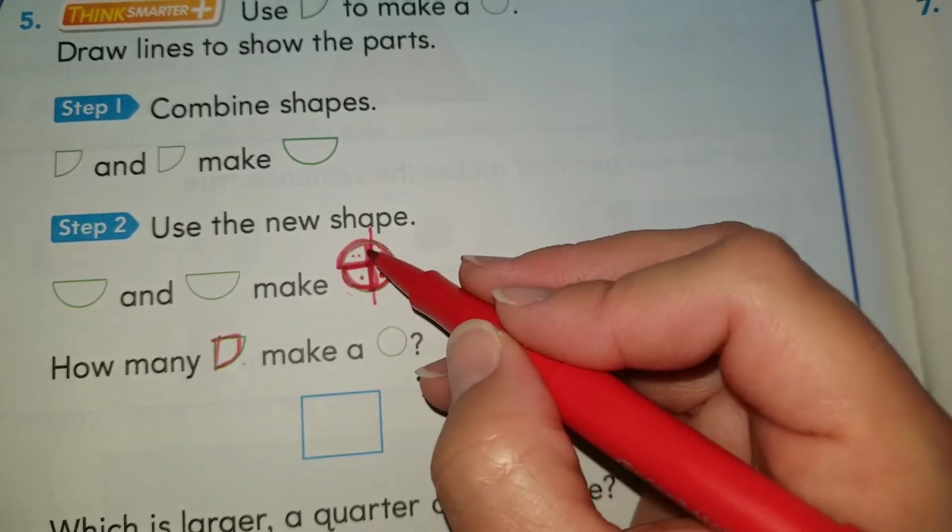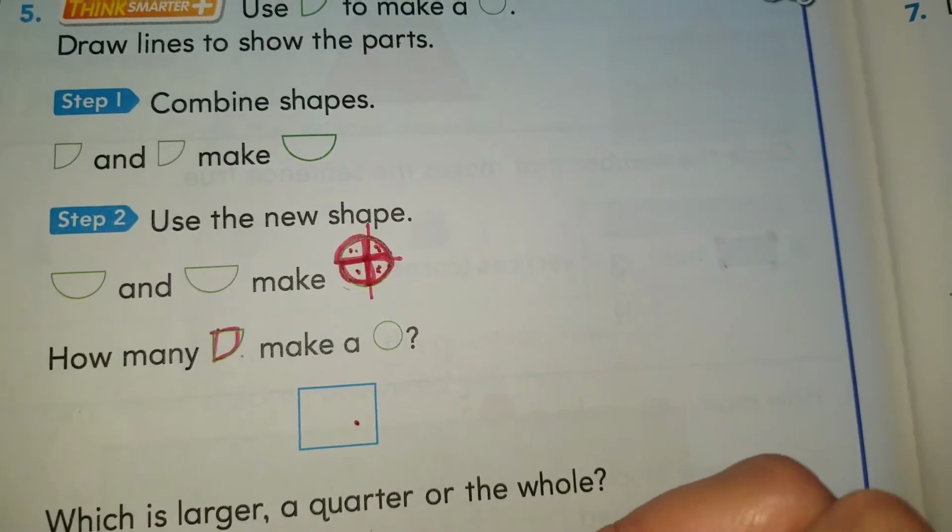You have to count them. And then write the number.